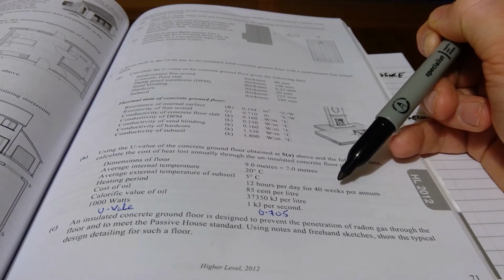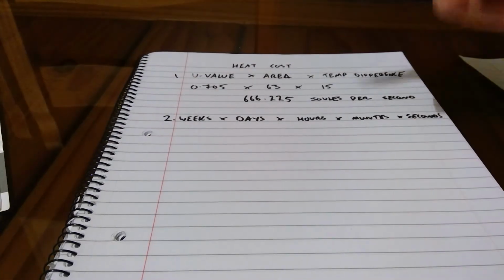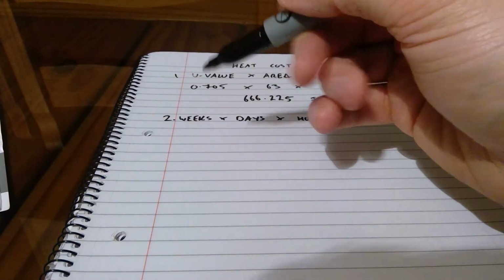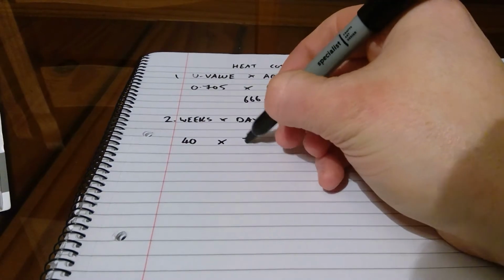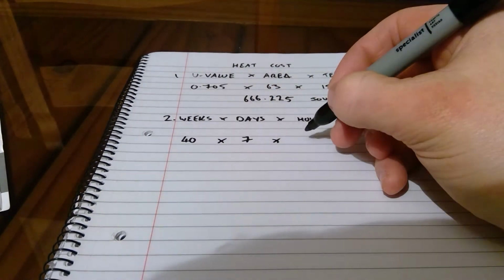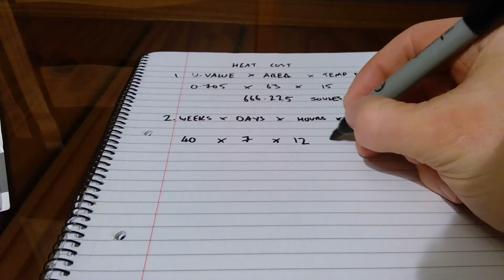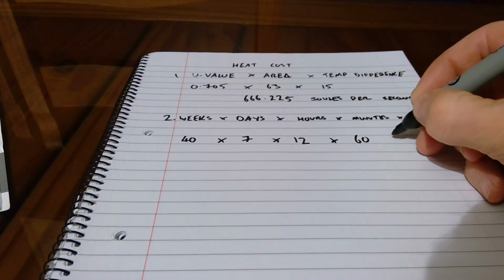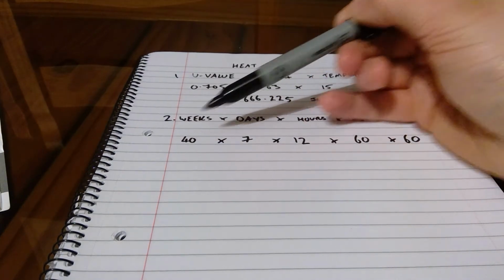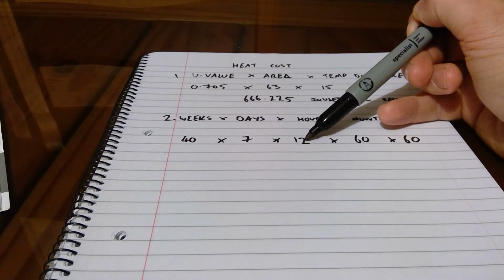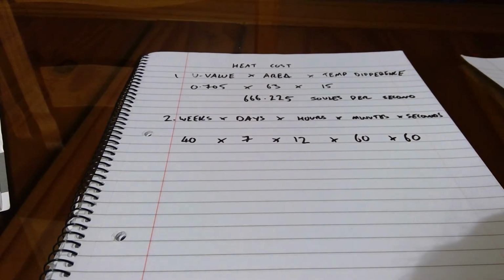The heating will not be used all year round because summertime it's not needed. So in this case, we have 40 weeks per year, 7 days per week, and it said 12 hours per day in the question, 60 minutes and 60 seconds. Like I said before, this and this are given to us in the question, and this and this are just common sense.